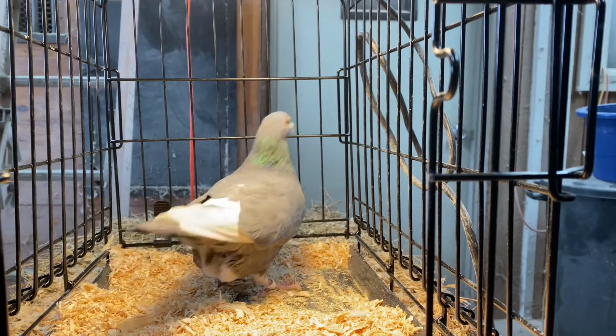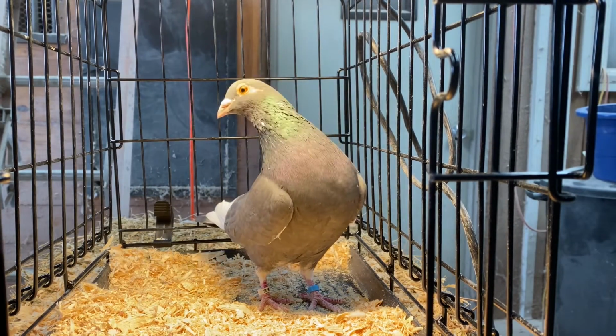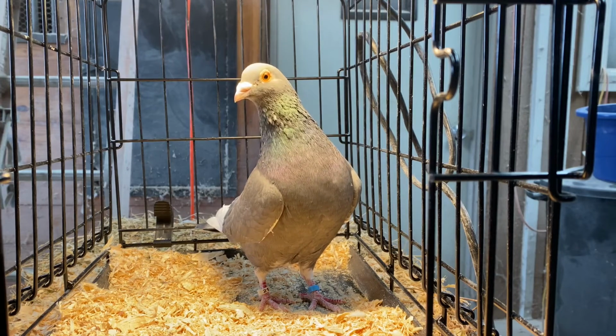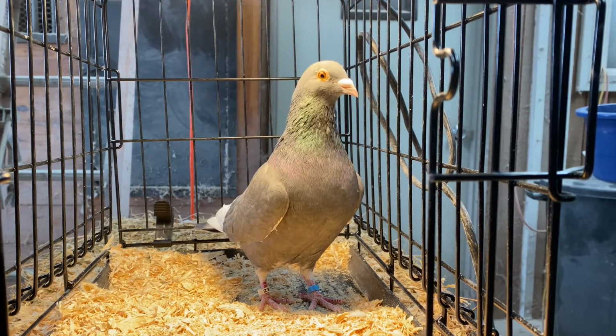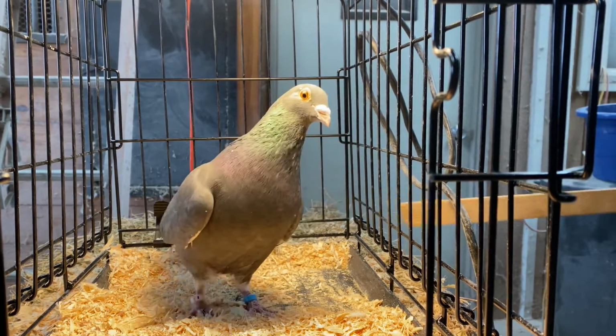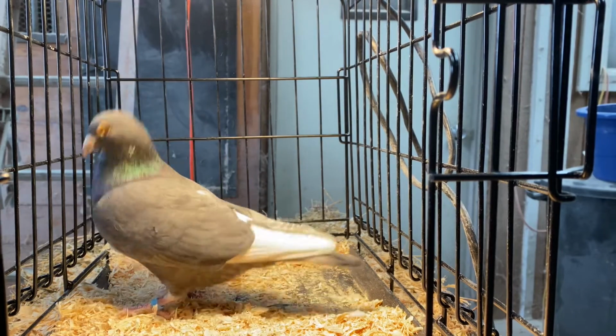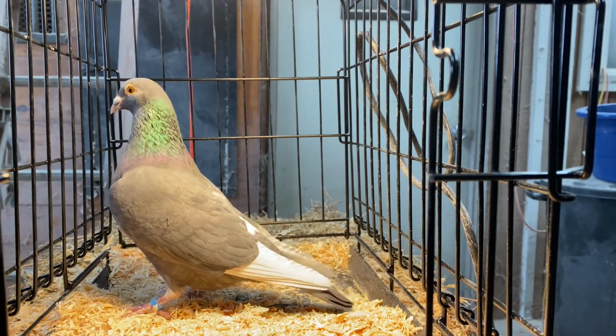It's similar to grizzle, but the grizzle pattern actually stays close to the shaft of the feather. This is one of the first Drizzle that I've ever had. So we'll see what happens with breeding these, but we're going to open them up and show you what his wings and tail look like.